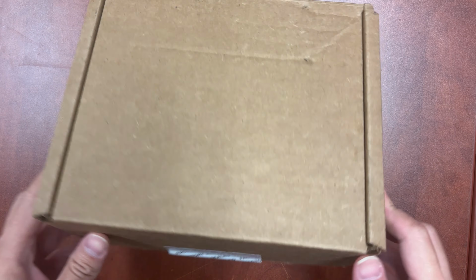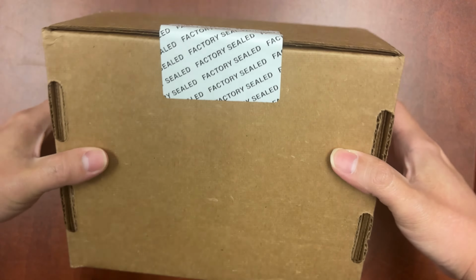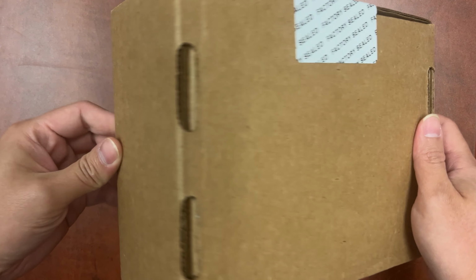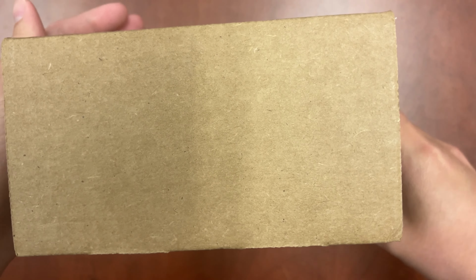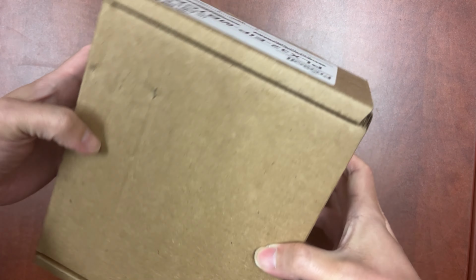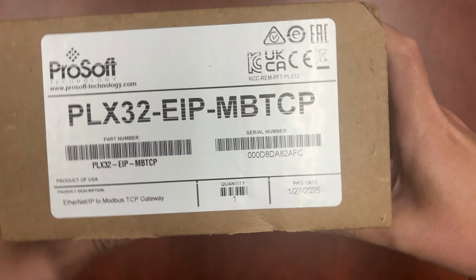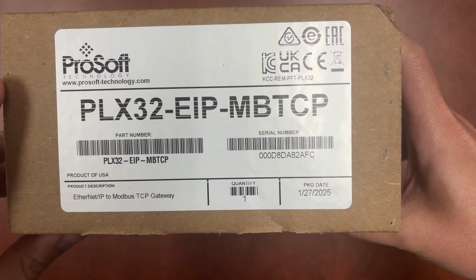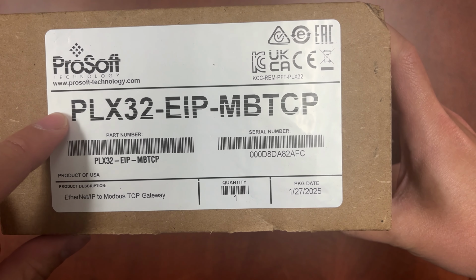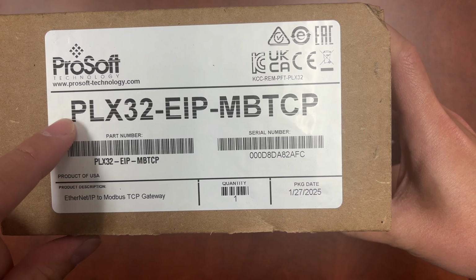In this video, we will be unboxing this new Prosoft gateway and learning how to set it up. Prosoft, the model number is PLX32-EIP-MBTCP.